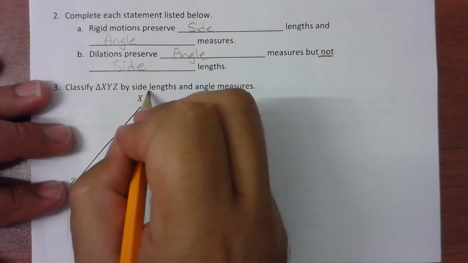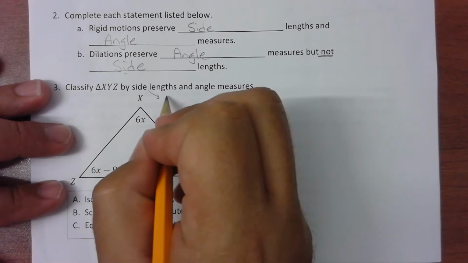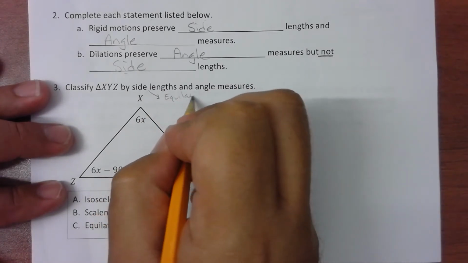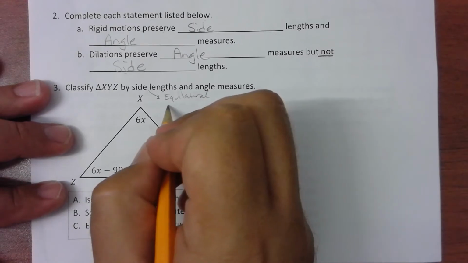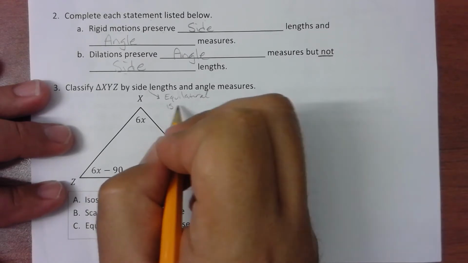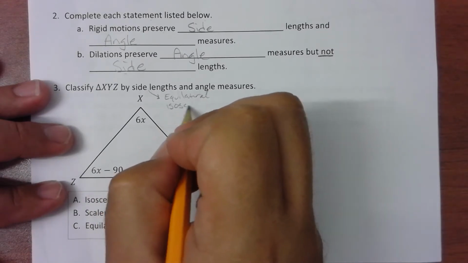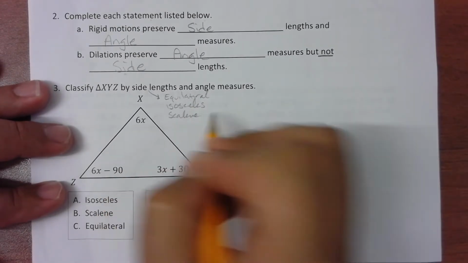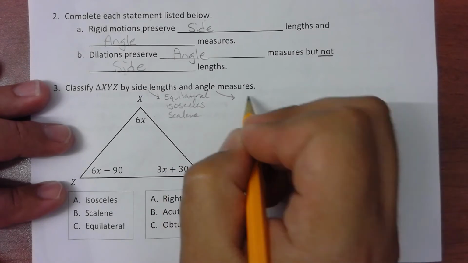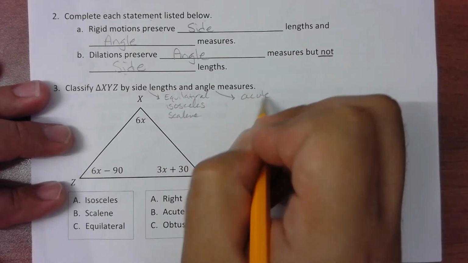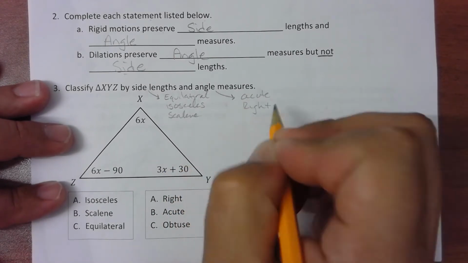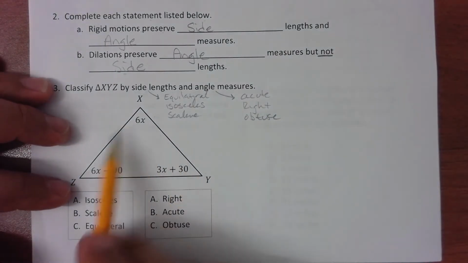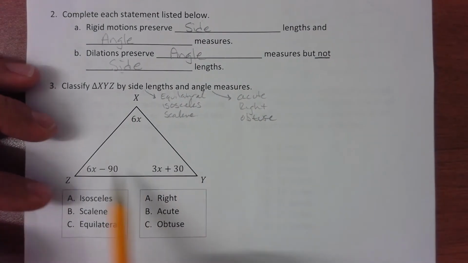Classify by its sides and angles. Sides: this is your equilateral, isosceles, and scalene. Angle measures: this is acute, right, and obtuse. To get this done, those are three angles in a triangle.